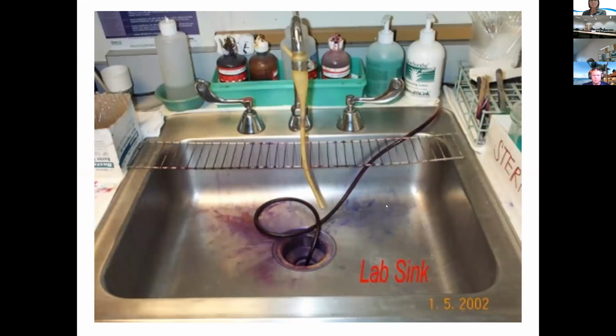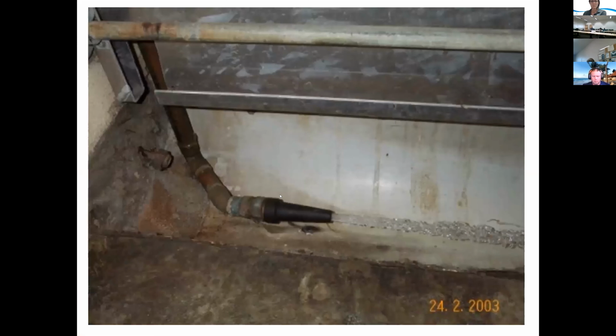Laboratory sinks, always something to consider when you go in there. There's also the hood vents, which often have water taps, water connections in them. Yeah, there's lots and lots of different uses for water in a laboratory. So just things to think about when you're out there and looking.